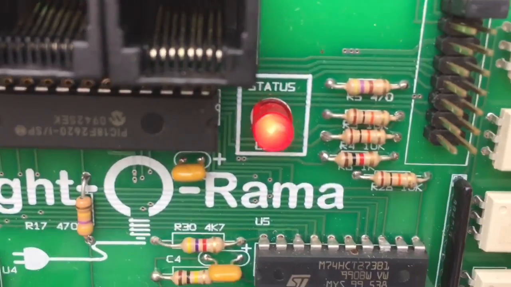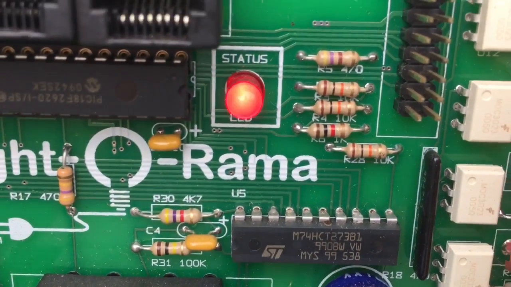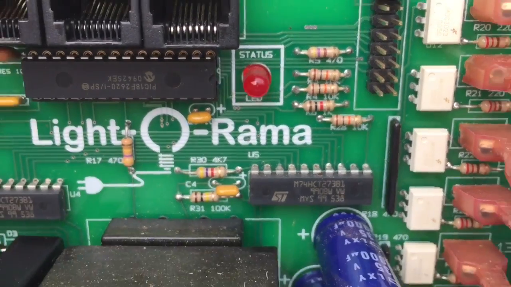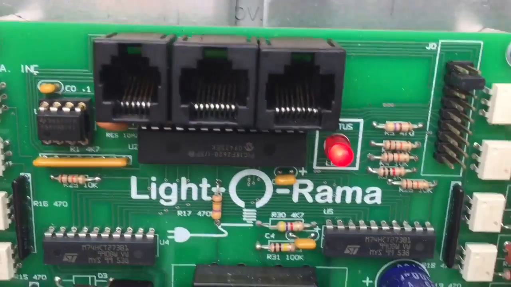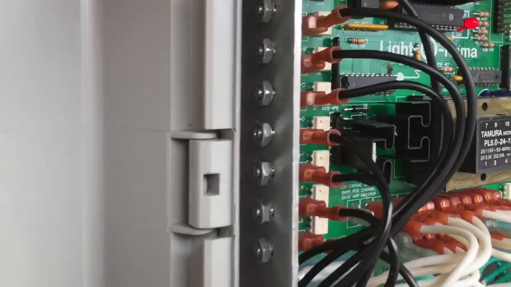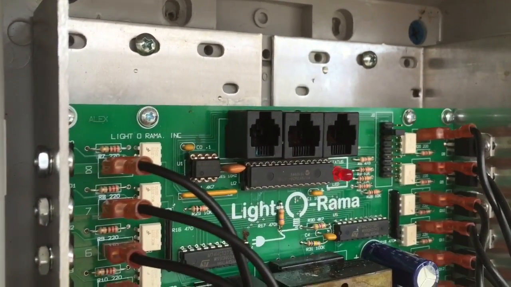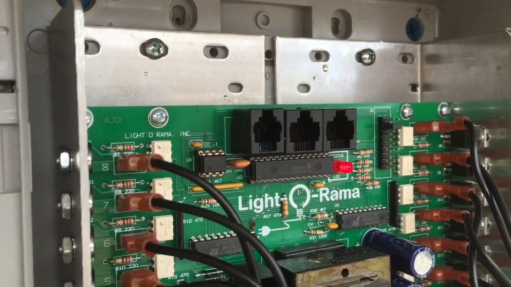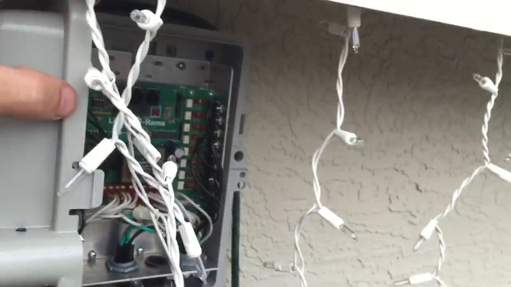All right, now we got a red light blinking, and this just basically means that we have power but no sync. And then we don't have any sync because we don't have any cables plugged in, so that's good. It's a good sign. Okay, box number 2 installed, and we're blinking. That's good.